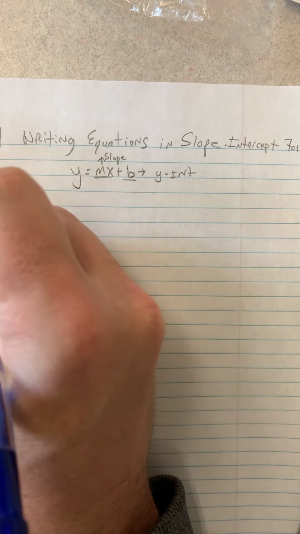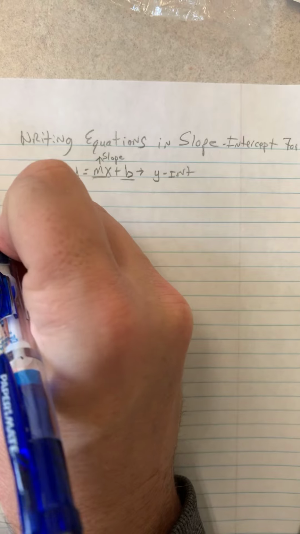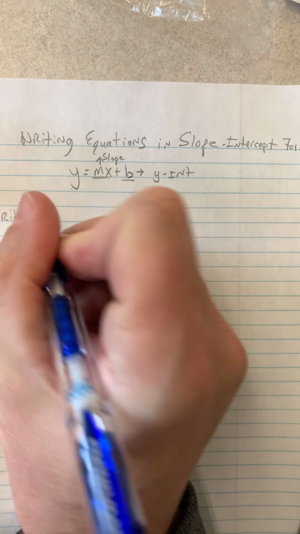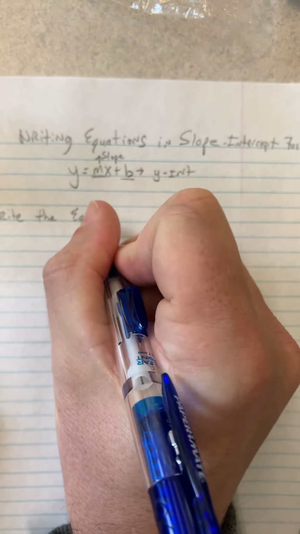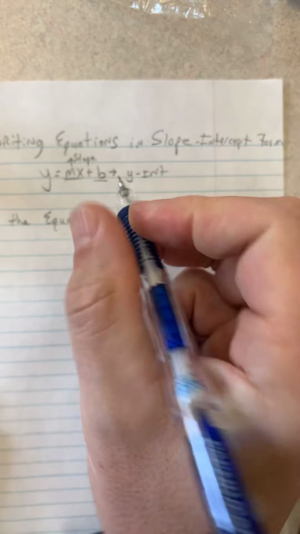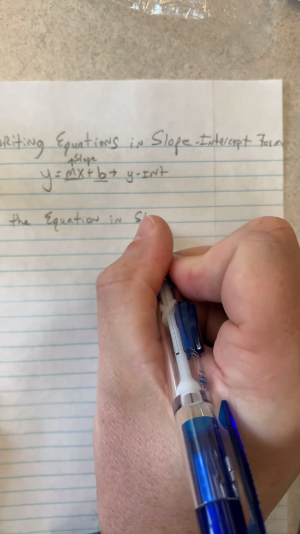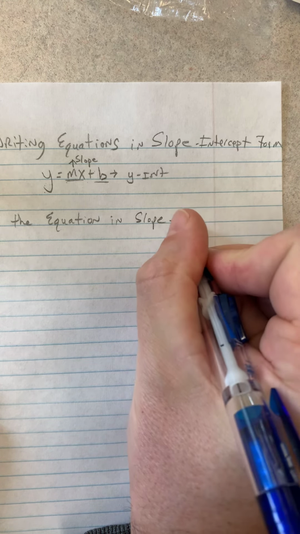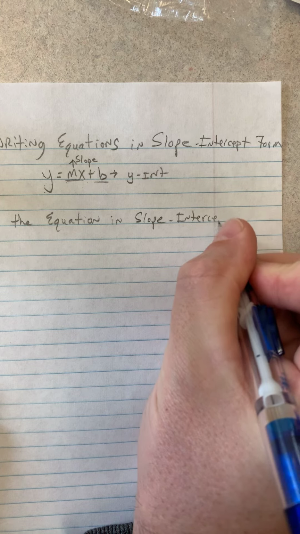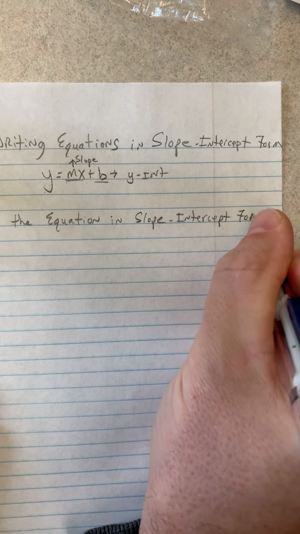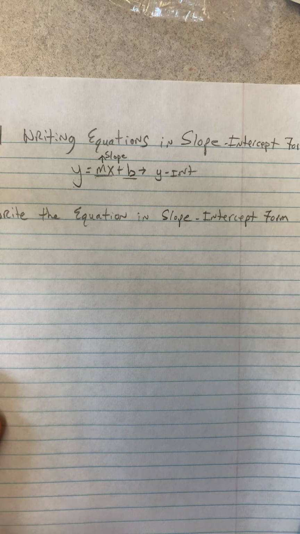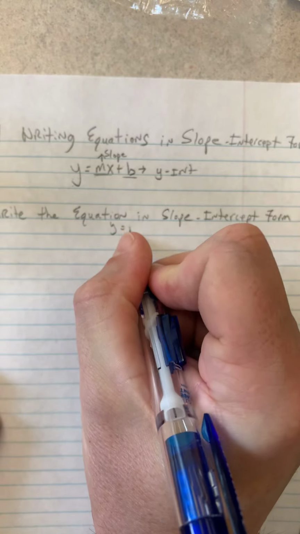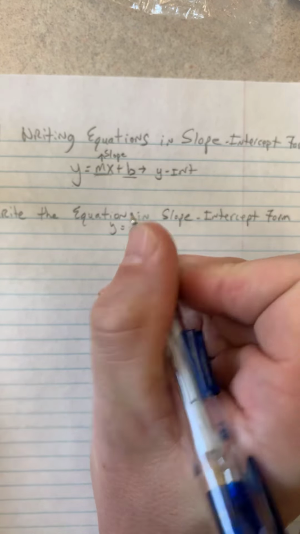These are the easiest questions on the quiz and the test, and in both my classes every year, people miss them. Don't overthink it. Write the equation in slope-intercept form. So we're going to write the equation in slope-intercept form, which means you certainly want that to look like y equals mx plus b.